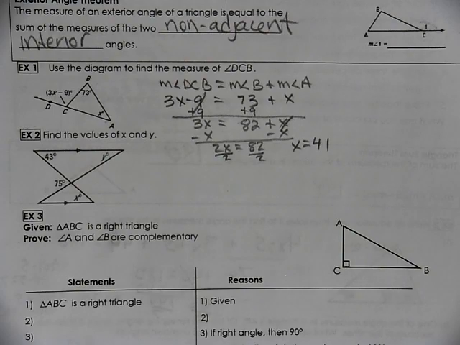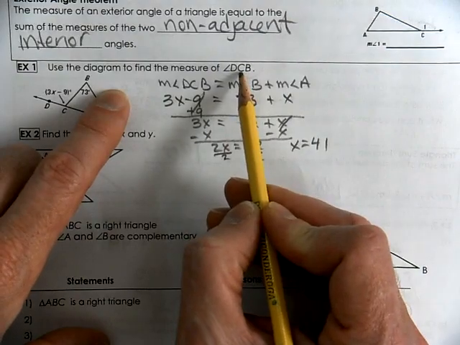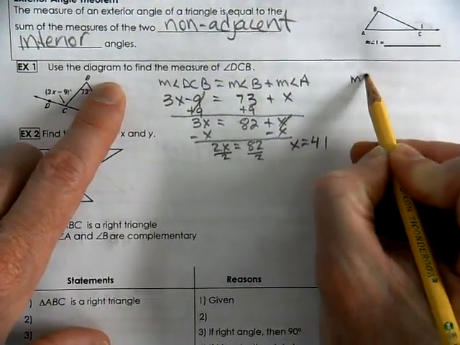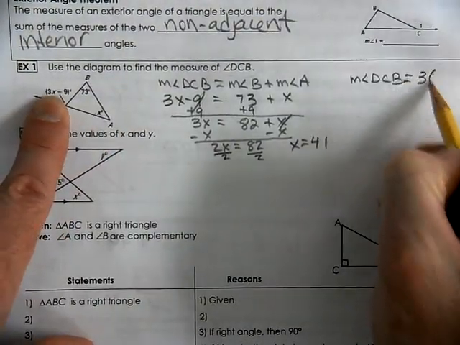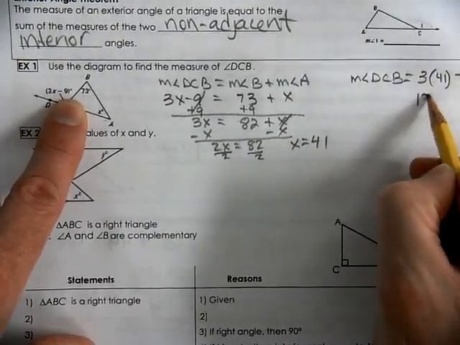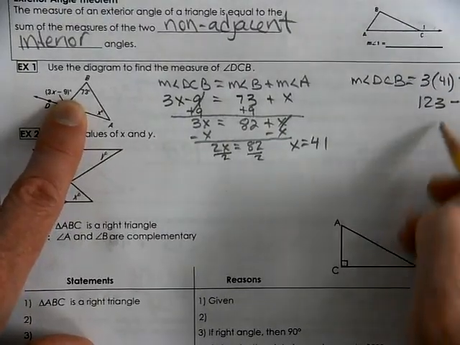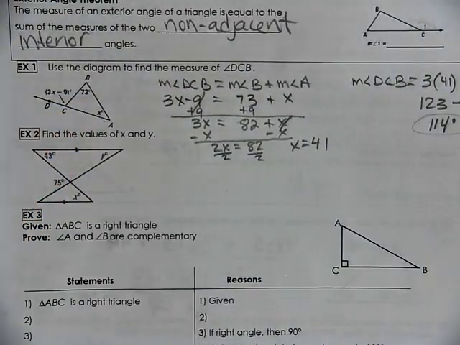Can you write that out without just copying it? Can you understand what we did? And then, oh, okay, I can follow that. I understand what's going on, and do your own math from there. Then they want us to know what the measurement of DCB is. The measurement of angle DCB is going to equal 3 times 41 minus 9. That's 123 minus 9. That's 114 degrees. That's the answer we're actually looking for, not the 41. That's x. We want to know what the measurement of DCB is.